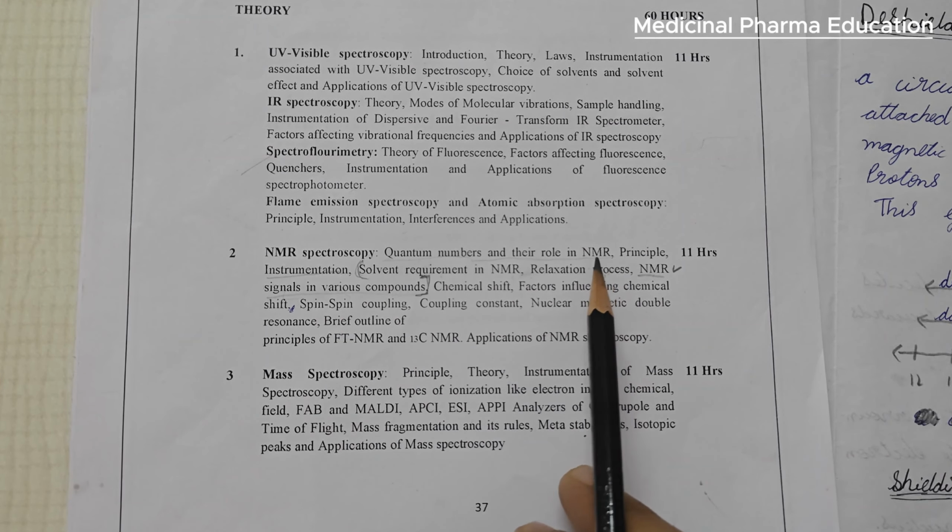Here the s character is 25%, here 33%, and here 50%. As the s character is increasing, it is increasing the chemical shift value.